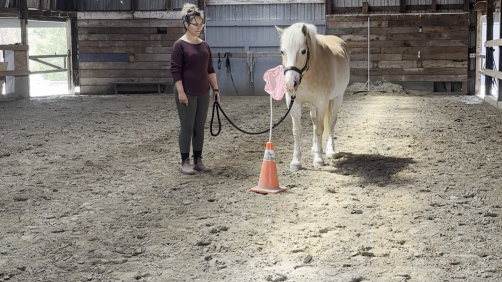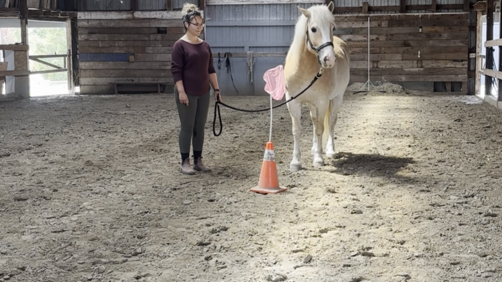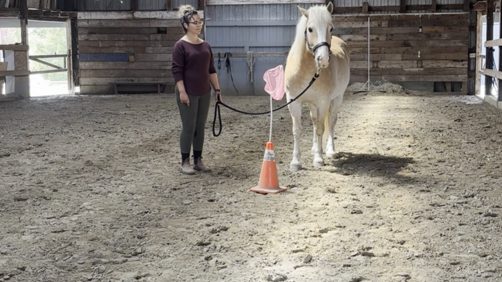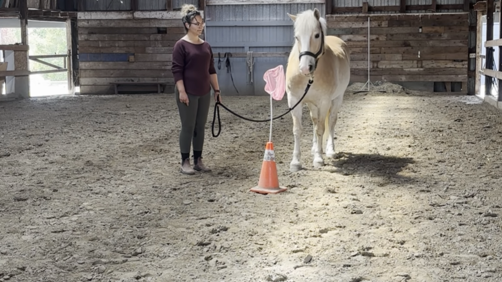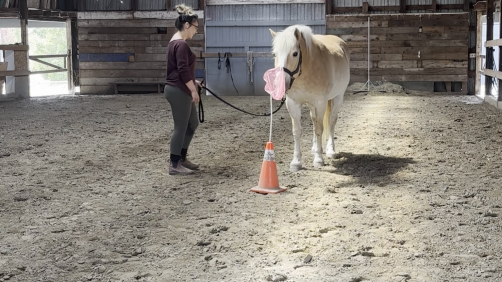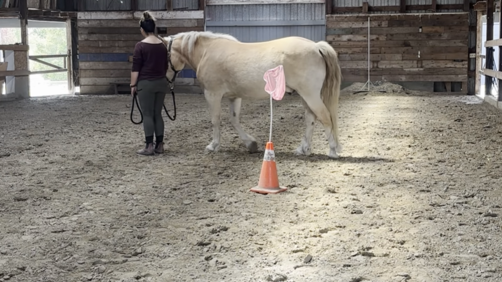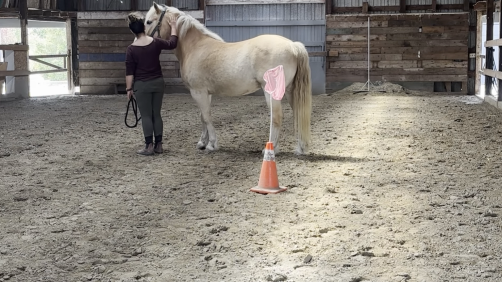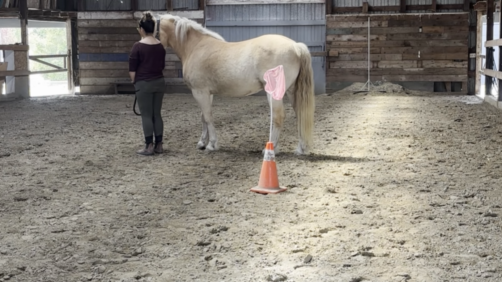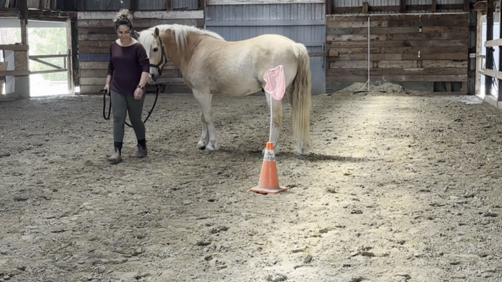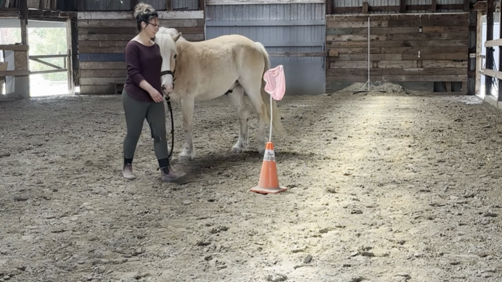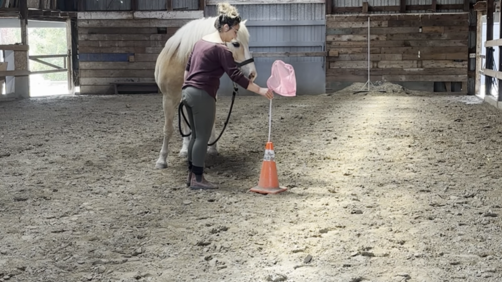You'll notice the slack in my line, not forcing him to interact at all. He's a little bit frozen here, looking away. So I'm just going to wait for him to relax, soften, interact, and move away from the object. So this is a constructional approach, and what's really important is that you give the horse a good amount of time away from the object as part of the reinforcement strategy. I've sped up the moments where I'm standing away from it.